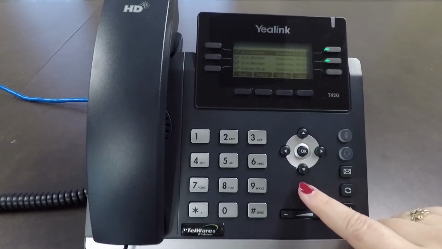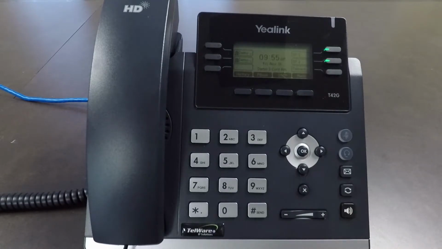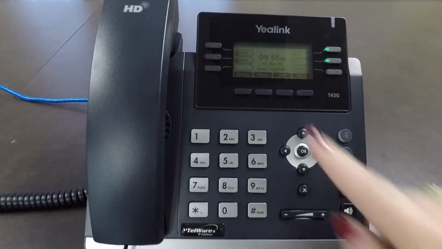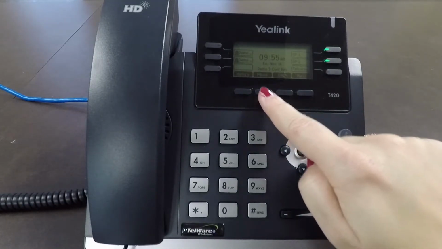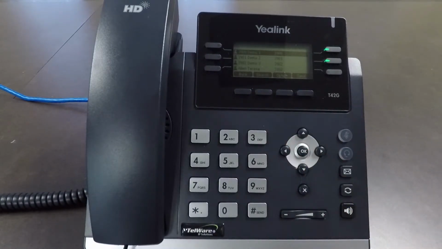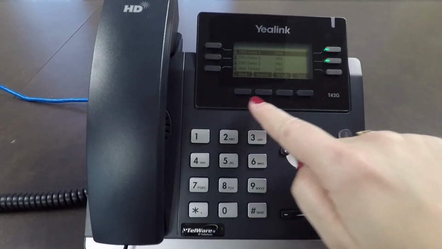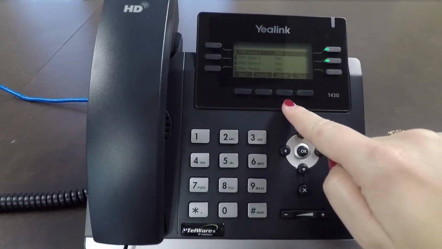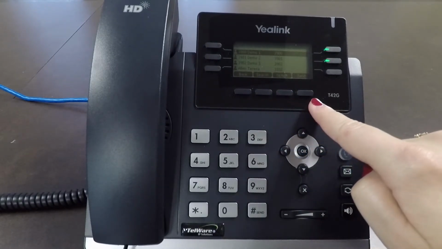Coming back to the home screen, your second soft key button is labeled Phonebook. If you press this, it will take you into your system phone book. Here, you will see all the phone numbers within the phone's system. These contacts are on every phone, are entered in the back end of the system, and are not editable. The soft keys have now changed to Back, Search, Option, and Send.